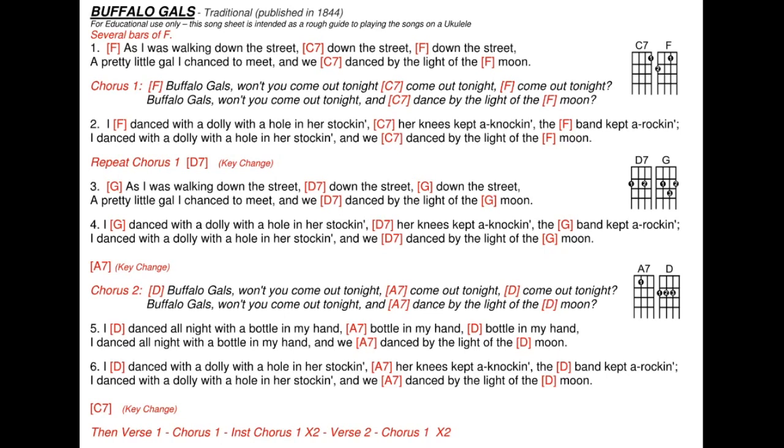Might seem a little complicated, but actually it's not. It's fairly simple, really. All it's doing is just changing key halfway through the song. Loads and loads of songs change keys, particularly towards the end of a song. They might just change a key to give it a bit of an uplift at the end. And somebody like Celine Dion changes key all the time, pretty much.